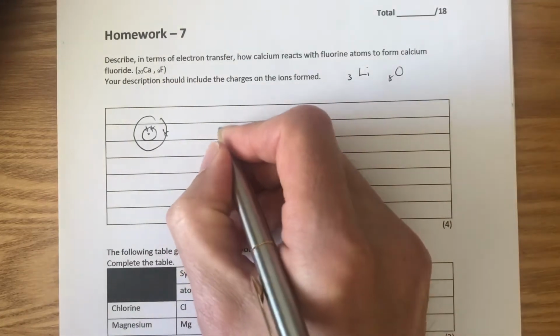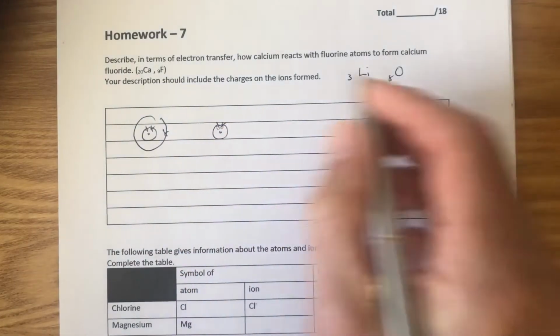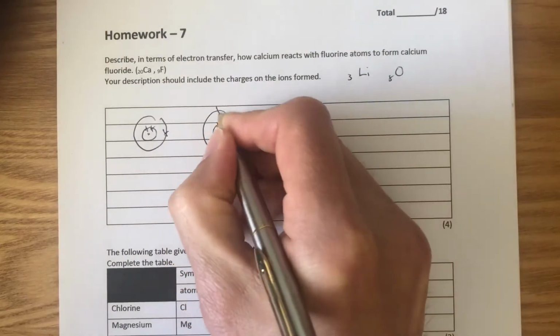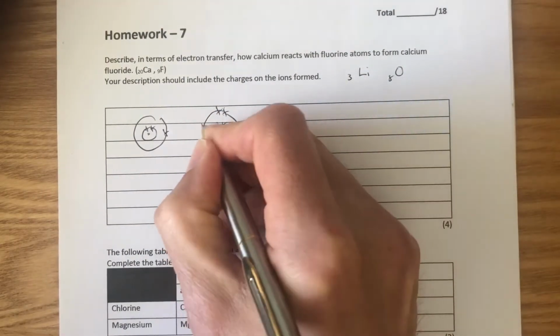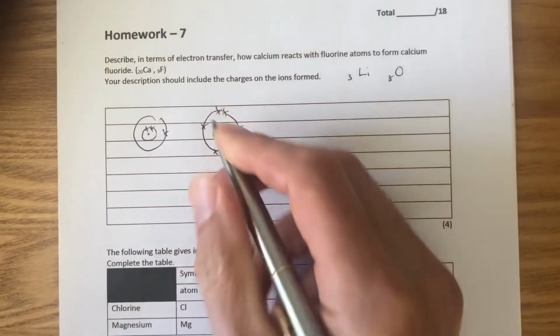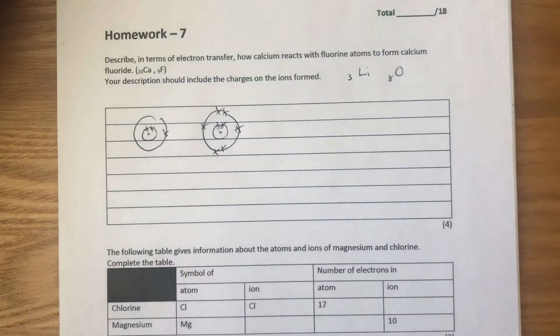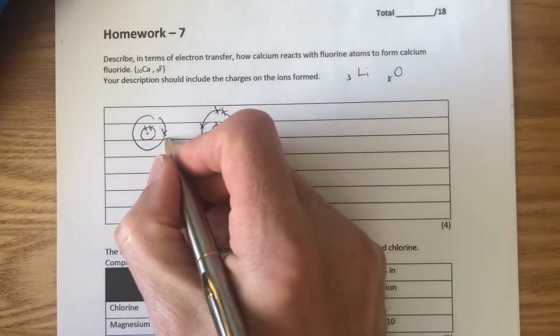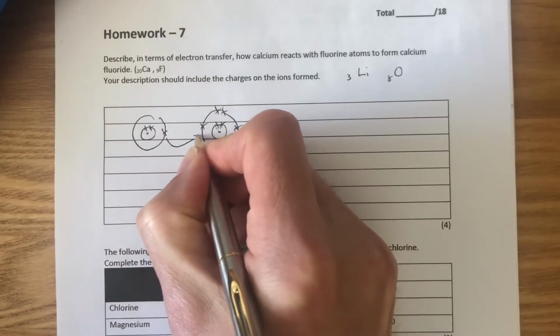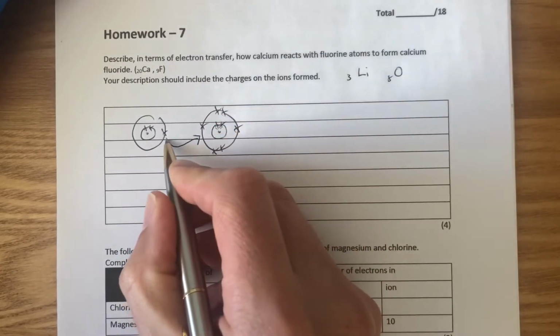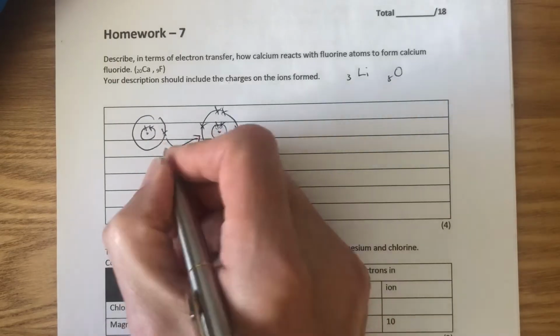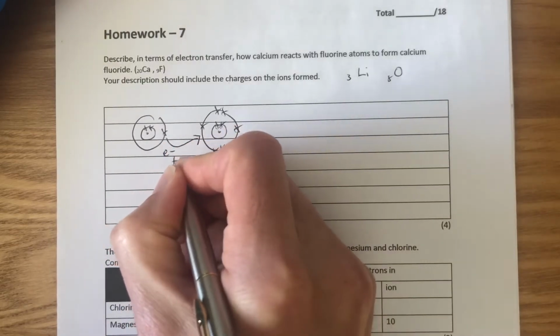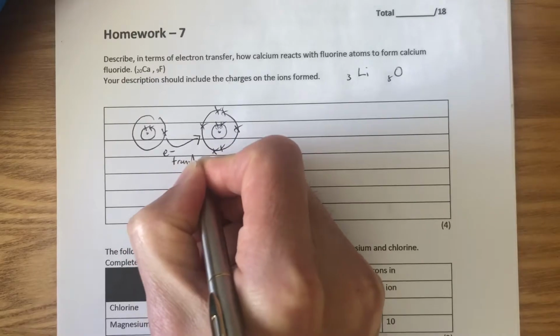Oxygen next, dot for the nucleus, 2 electrons on the first shell, 8 in total, so 6 on the second. 3, 4, 5, 6, 7 and 8, that's 6 on the second shell, 8 in total. So the lithium here is going to lose this electron towards the oxygen, so we start with an arrow that starts at the electron and finishes at the gap, and we're going to label that arrow e minus transfer.